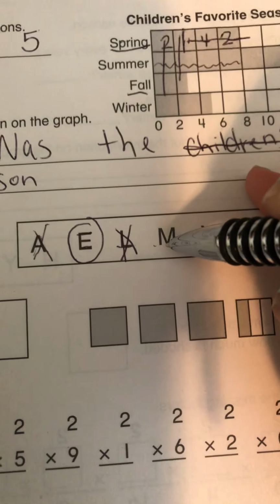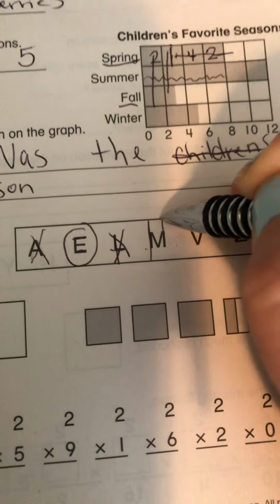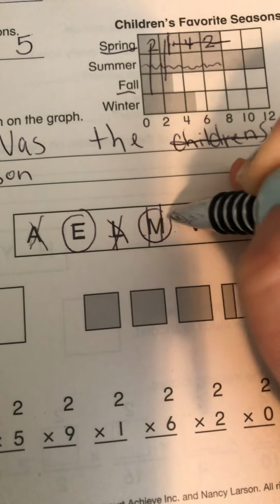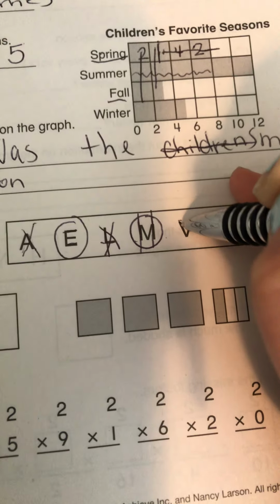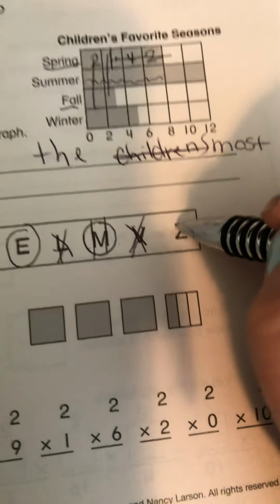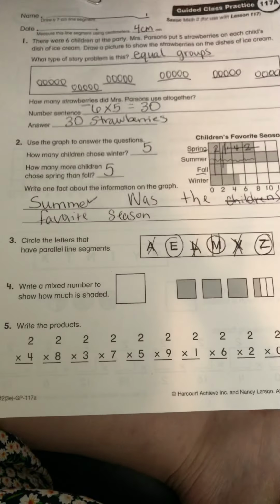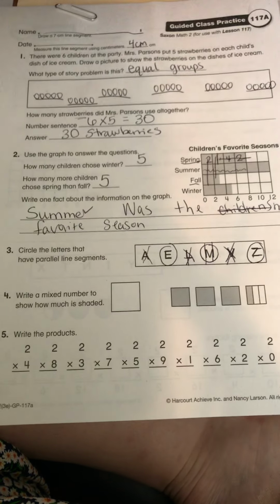Letter M? Absolutely. Look at this line going up. If it kept going, these two lines would never touch. And what about V? Do they touch? Yeah, they would cross. Can't work there. And what about Z? Yeah, the top and the bottom. Very good. So those are the letters that have parallel line segments in them.